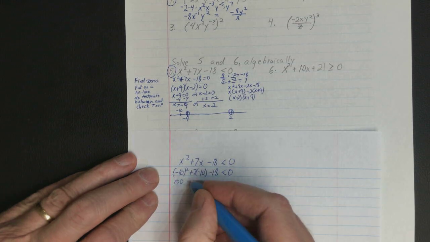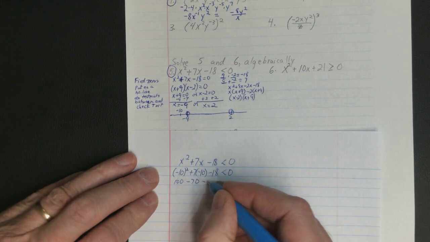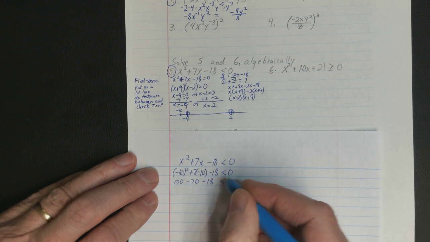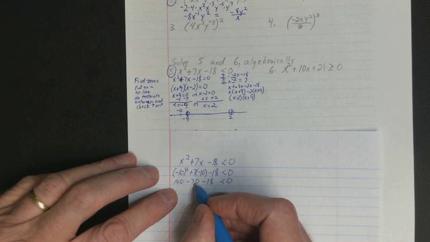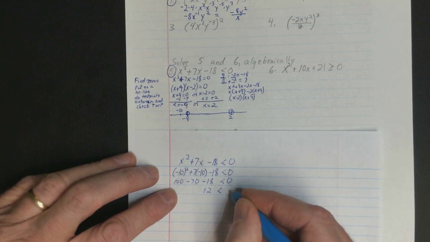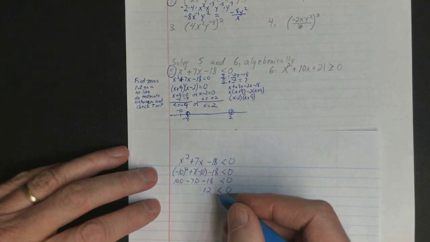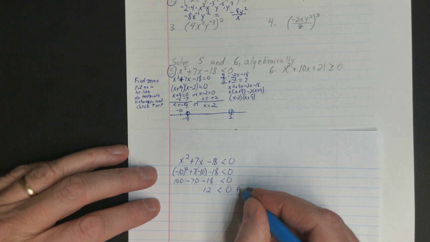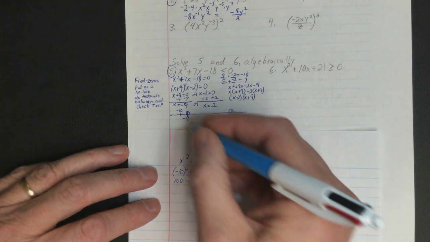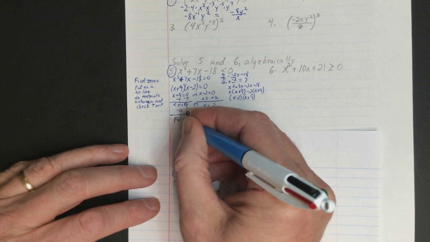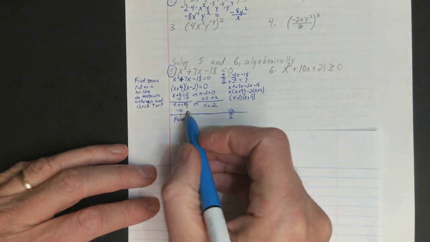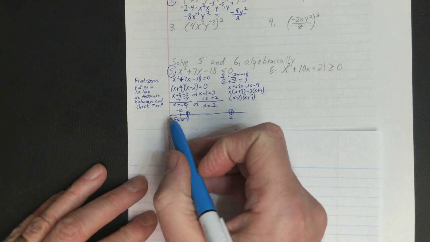Well, this is 100, this is negative 70, and this is negative 18. 100 minus 70 is 30. 30 minus 18 is 12. Is 12 less than 0? That is false. So we're false here on this side of negative 9. Any point we would have tried would have been false.